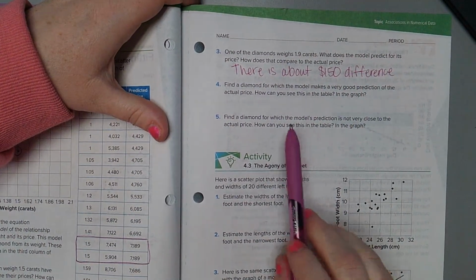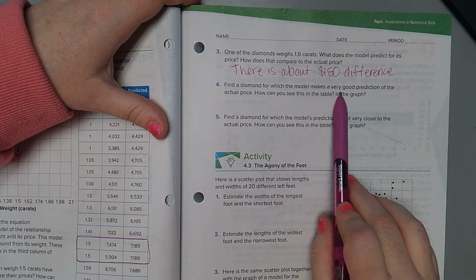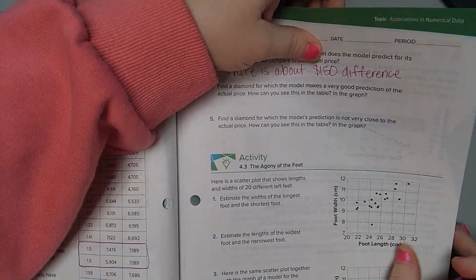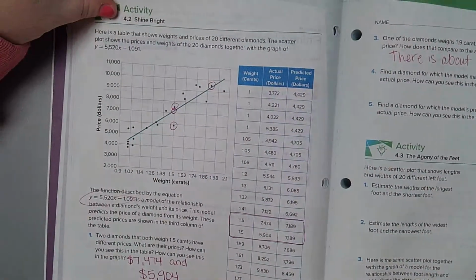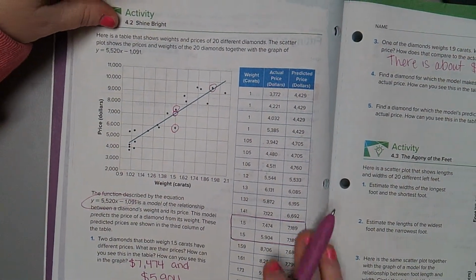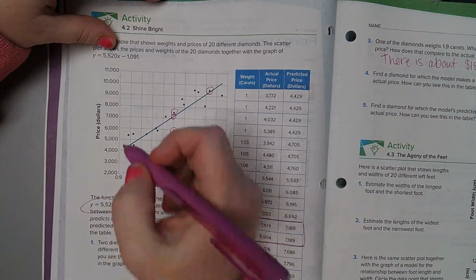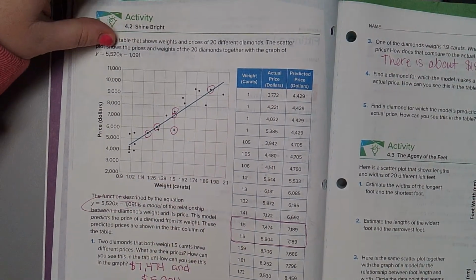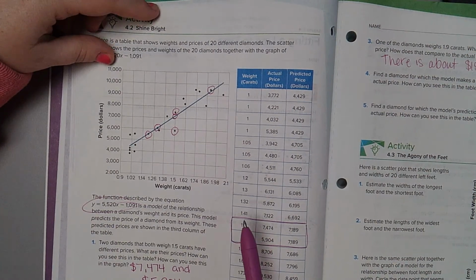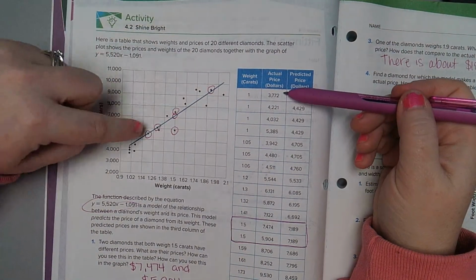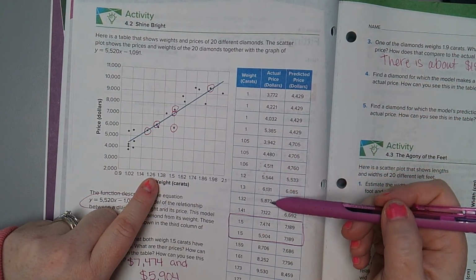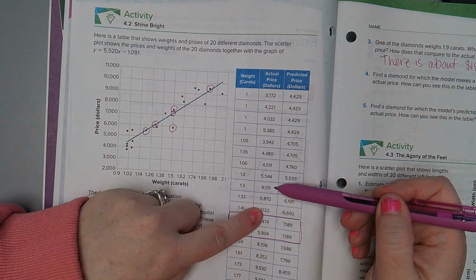Find a diamond for which the model makes a very good prediction of the actual price. Can you see this in the table, in the graph? So we have a couple that are really close, where the line goes right through them. We have one that costs about $6,000, and it's somewhere in between there. So let's find the one really close to 6,000, maybe this one.